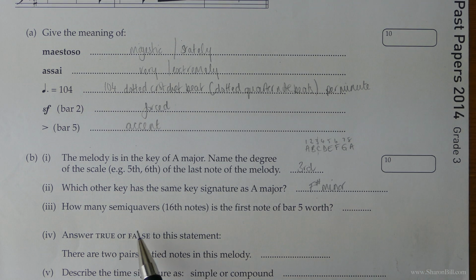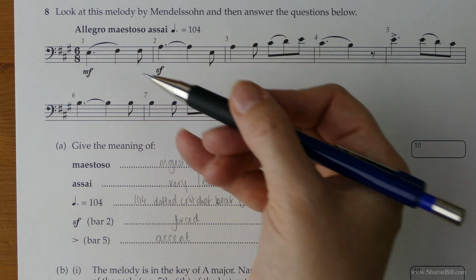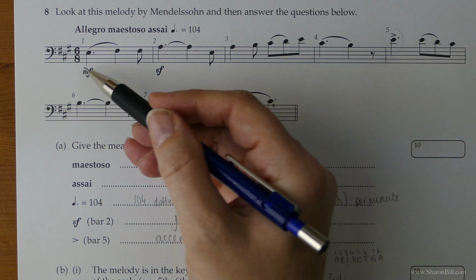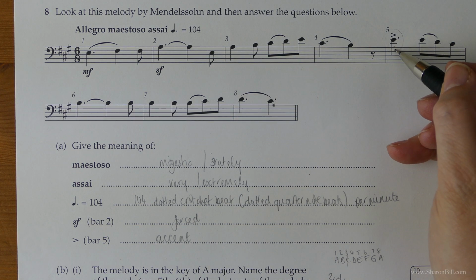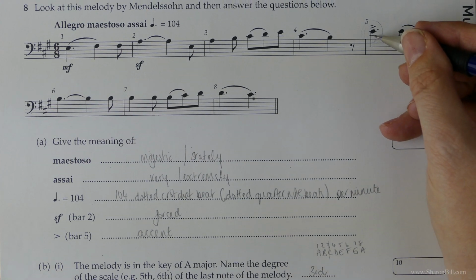Now then, a bit of maths to go on here. How many semiquavers or 16th notes is the first note of bar 5 worth? Oh, wrong, bar 5. That's bar 5. Same note value, but there we go, we're an octave higher. So here we're looking at this one. So we've got a dotted crotchet, a dotted quarter note here.